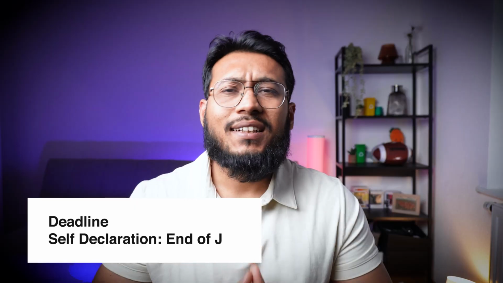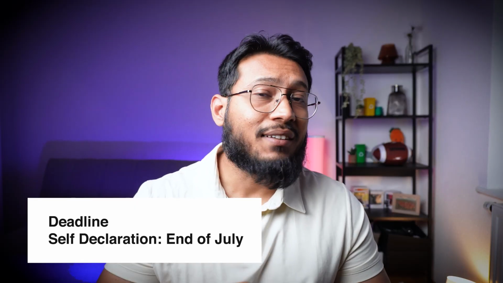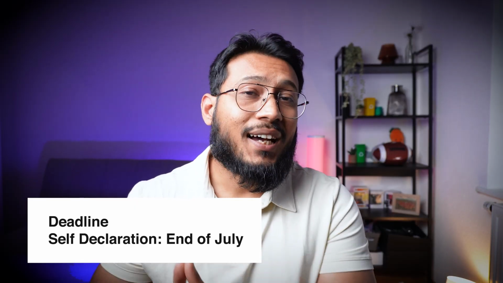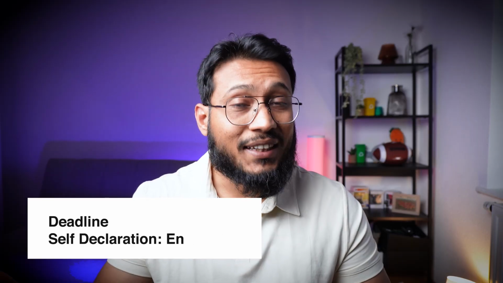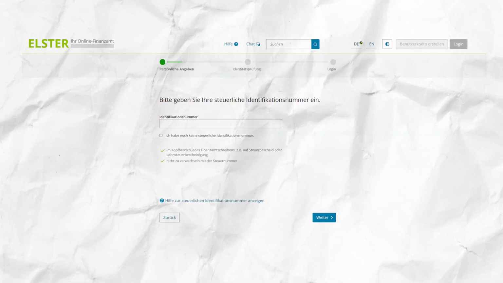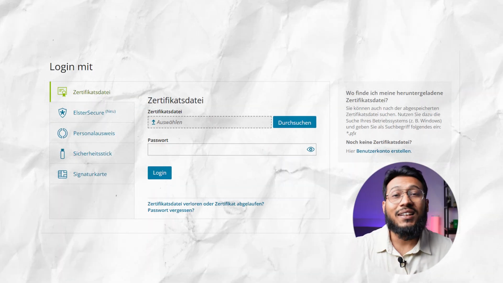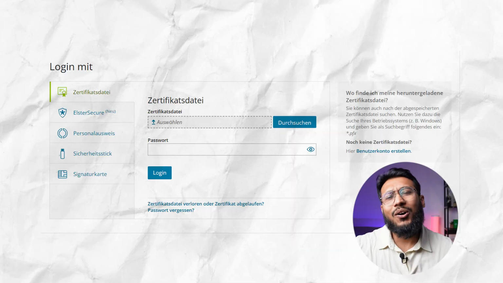For all mandatory tax filers, the deadline for self-declaration is usually the last day of July of the following year. And in order to use Elster, you need to register, which can take between 10 to 15 days. So please take that into account. Once you have registered, you can create a login certificate and use it to log in.